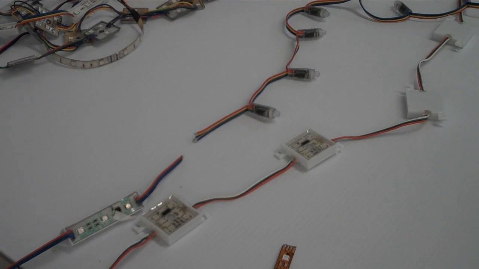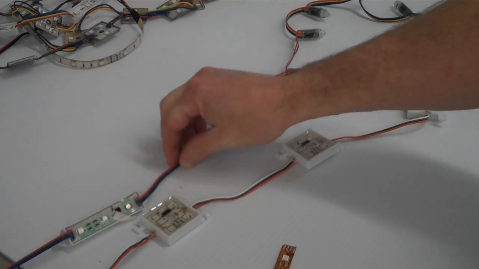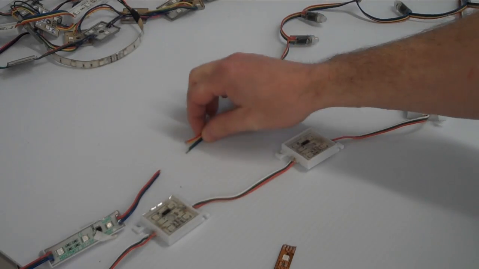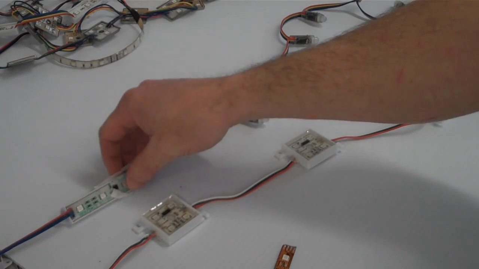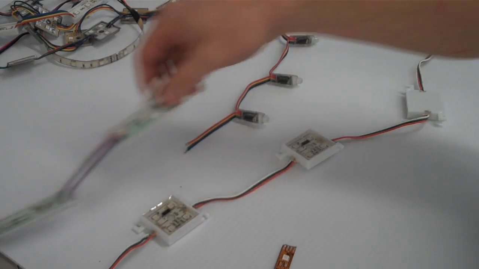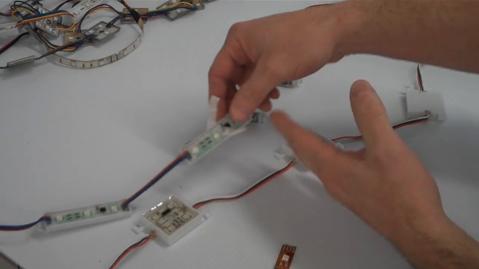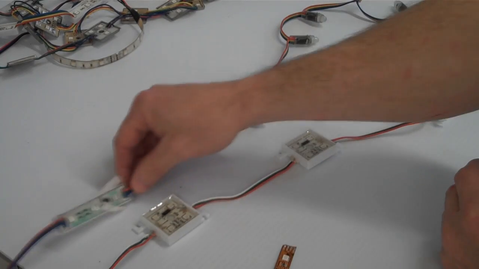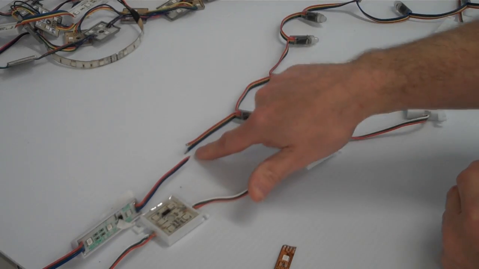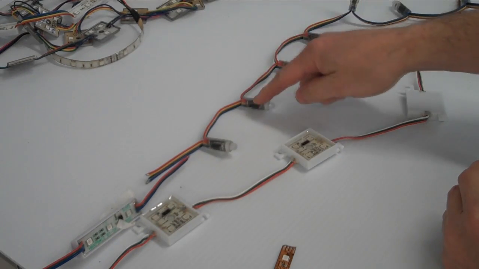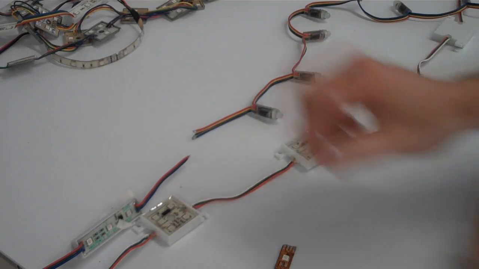To expand on reverse or split addressing, if you did have a controller located in between this string, and you wanted this particular pixel to be pixel number 20, and then the next one in line 19, so they were going backwards, which is reverse, you can usually configure that within most controllers. This would then become pixel 1, 2, on a different output.